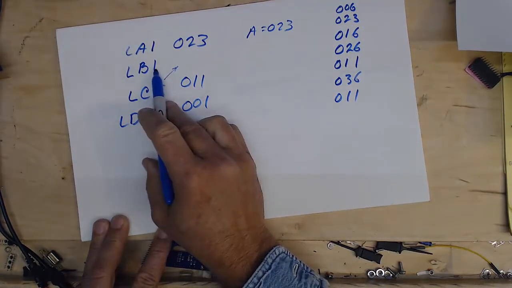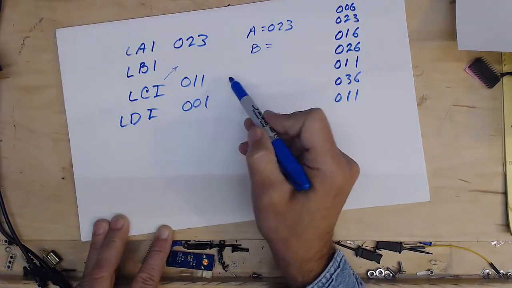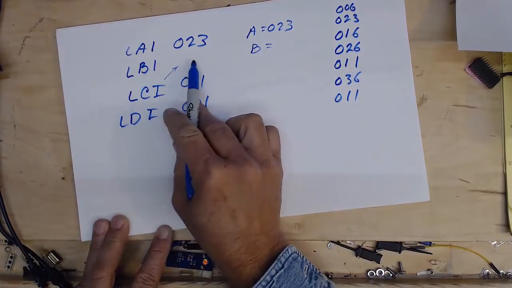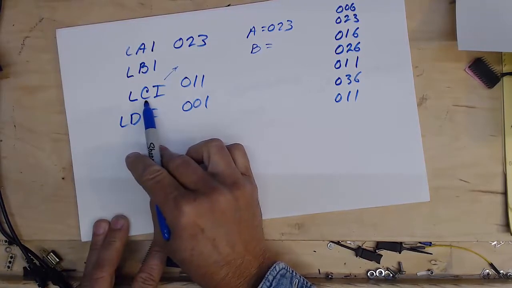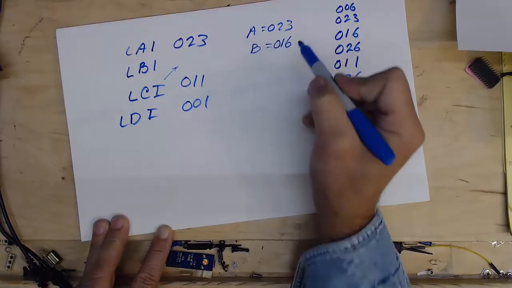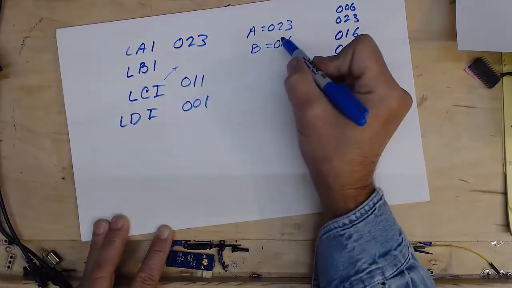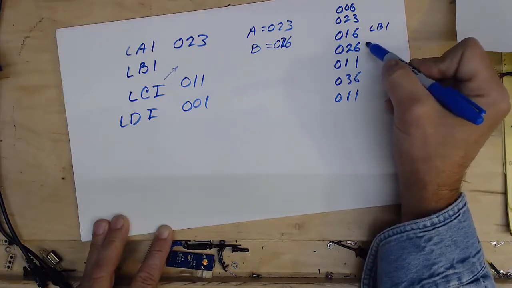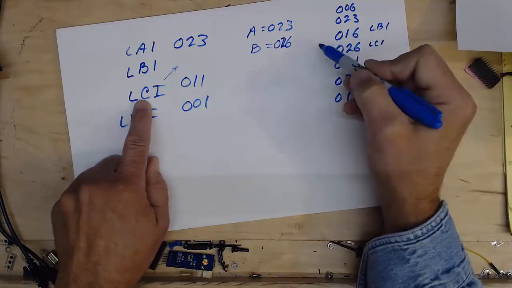The load B immediate is going to load the next byte into B. So the load B immediate instruction is going to work properly, but the problem is its data is not the data you wanted. Its data is the LCI opcode, which is a 026. So it's going to put into B the value 026. This is the LBI, and this is the LCI, but it's going to interpret that as the data.